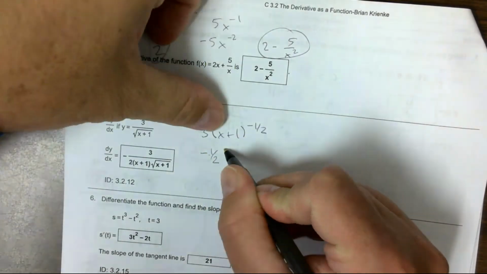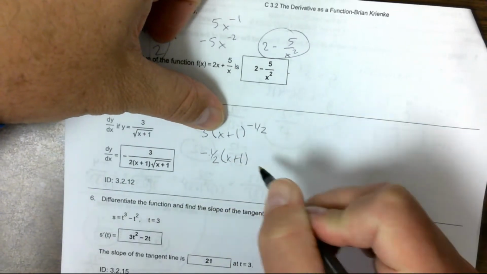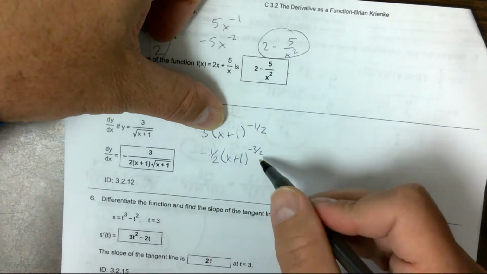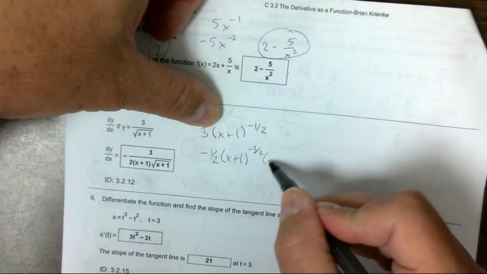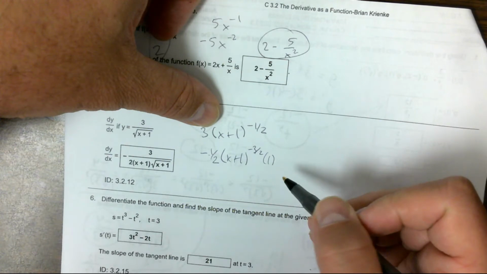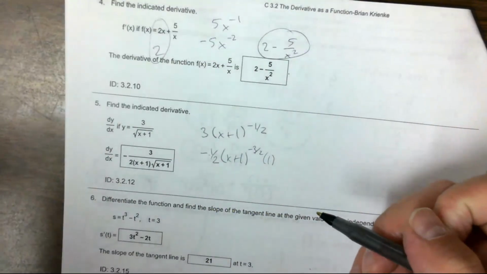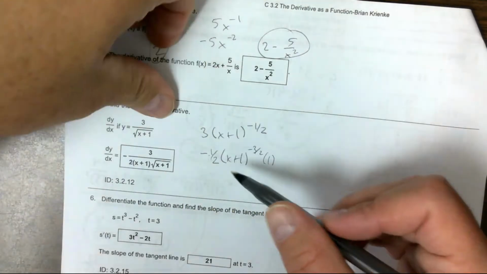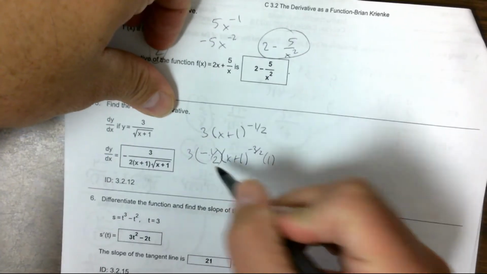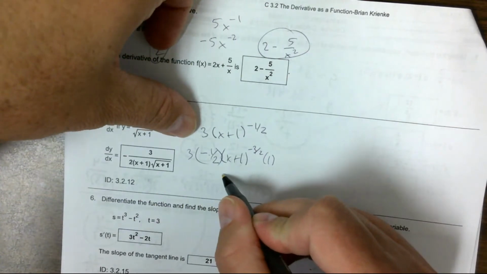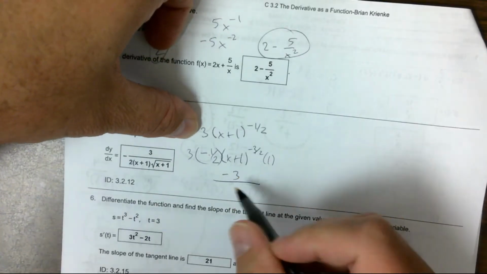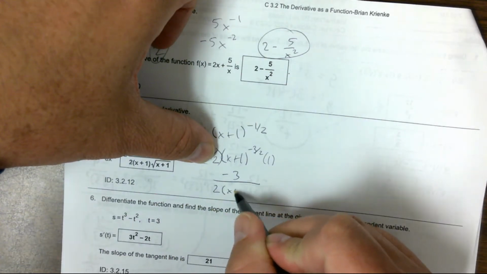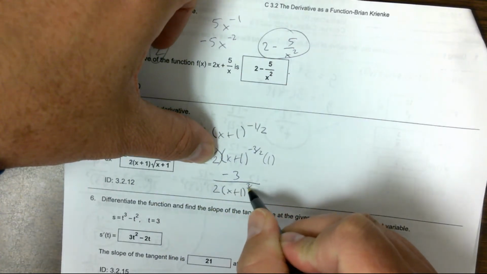We keep the x plus 1 the same. We lower it a power, which becomes negative 3/2, and we take the derivative of x, which is just 1. And we still have that 3 in front. So this is negative 3, and then this is 2 times x plus 1 to the 3/2.